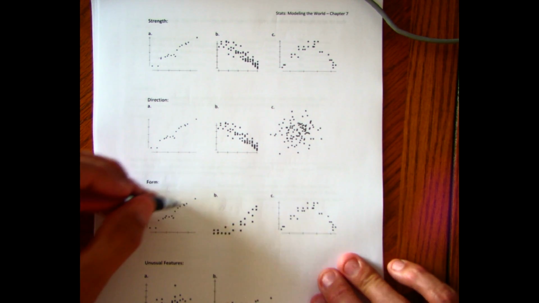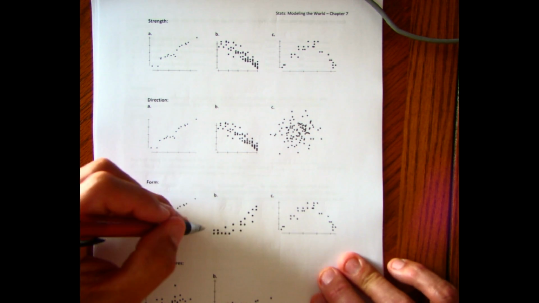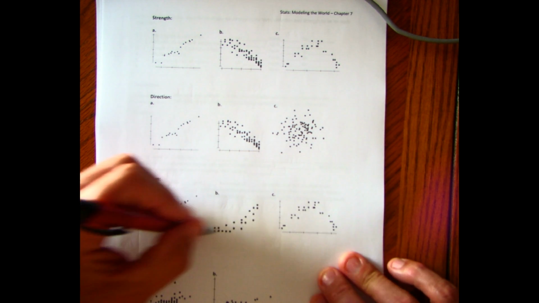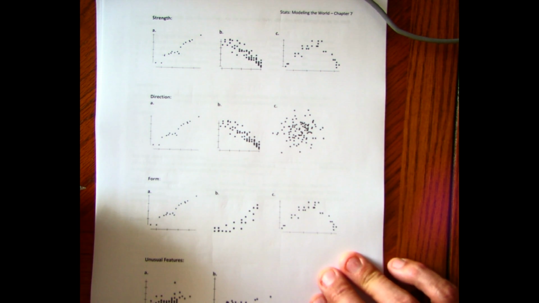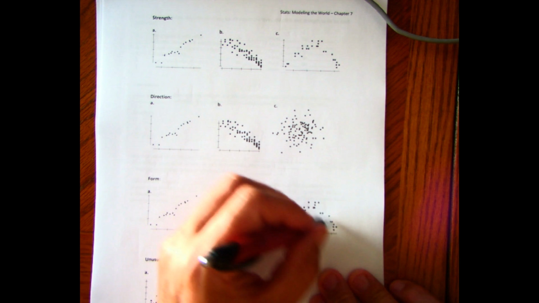Form, linear, curved. Here's a curved relationship. And here's a parabolic relationship.